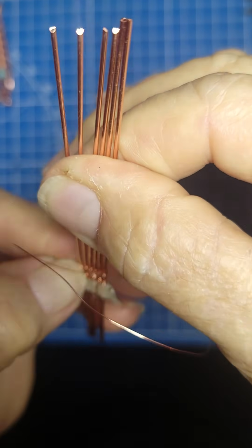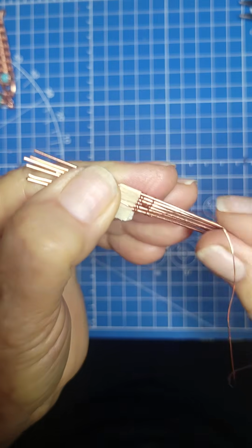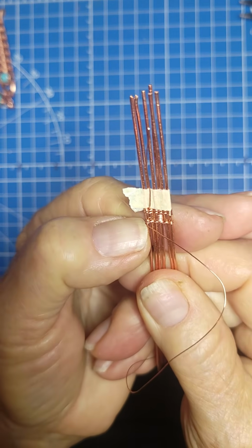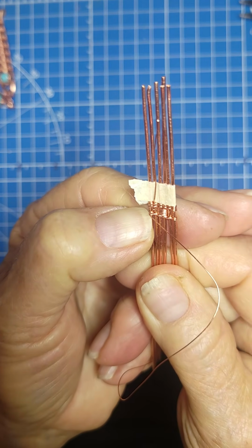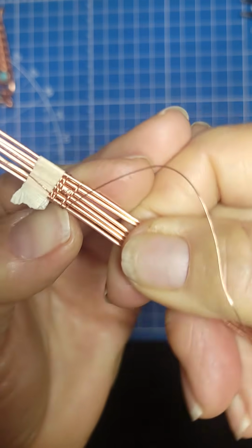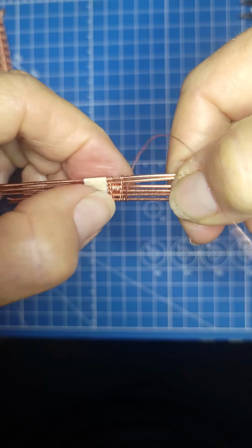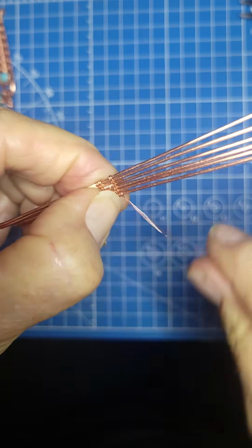So one of the things I want to talk about now again for beginners is you want to watch, because we'll have a tendency to where you're starting your base wire here to push it over on an angle. See that? You don't want to do that. So you want to come in with your thumb and keep it straight.